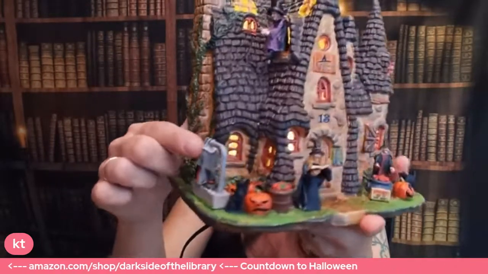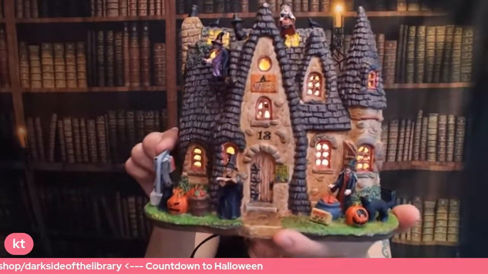Oh God, I didn't even see this. Did you guys see this? That's adorable. So this is literally like a fun little witch shop. Anyway, moving on. That's my Lemax spiel.